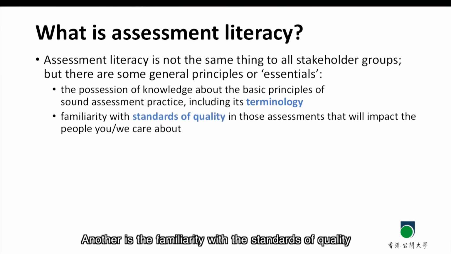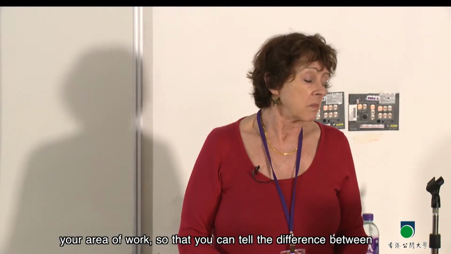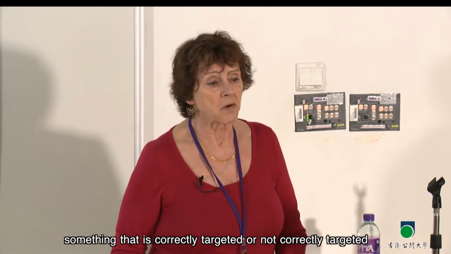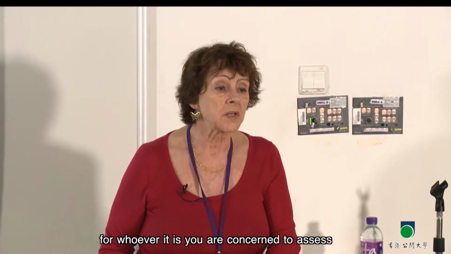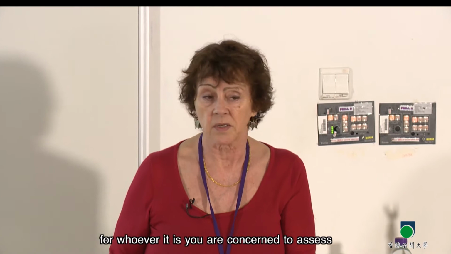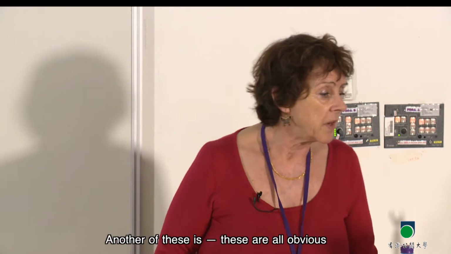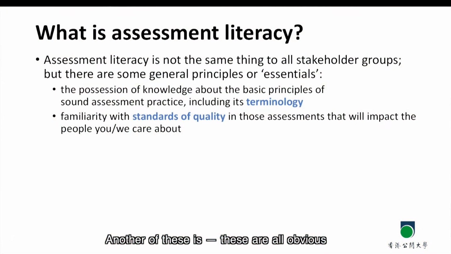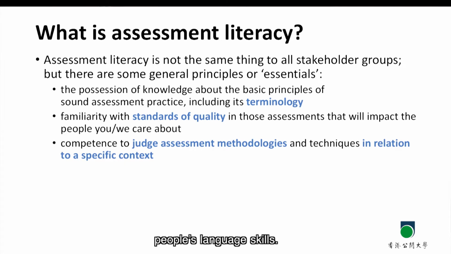Another is the familiarity with the standards of quality in the specific assessments within your own sphere, your area of work, so that you can tell the difference between something that is correctly targeted or not correctly targeted for whoever it is you are concerned to assess, and assess accurately and fairly. Another of these is, these are all obvious, but they often don't get said. The competence to judge the various different ways of assessing people's language skills.